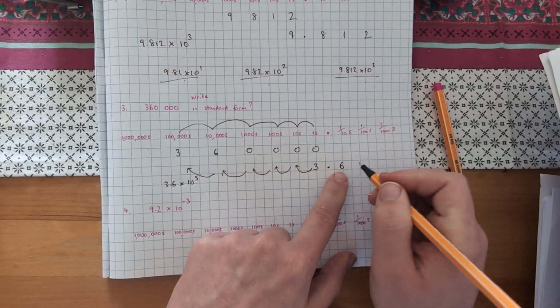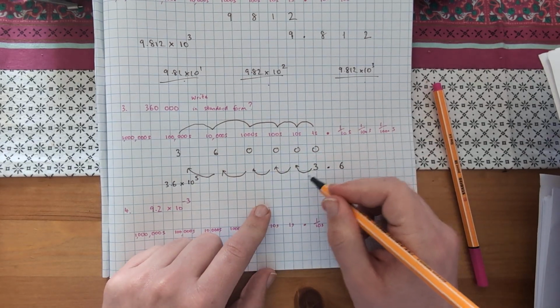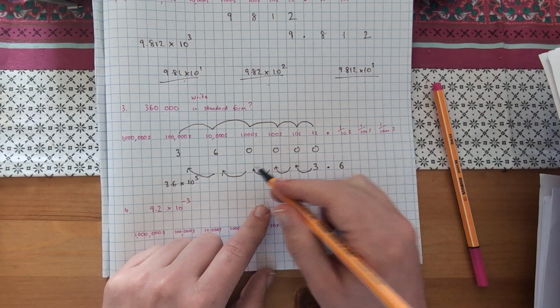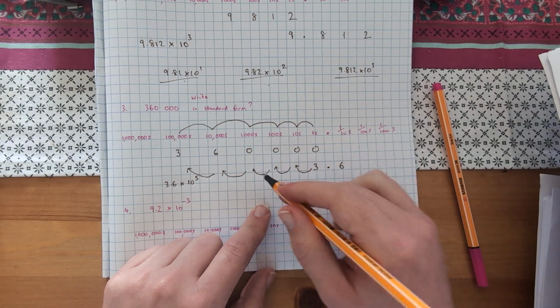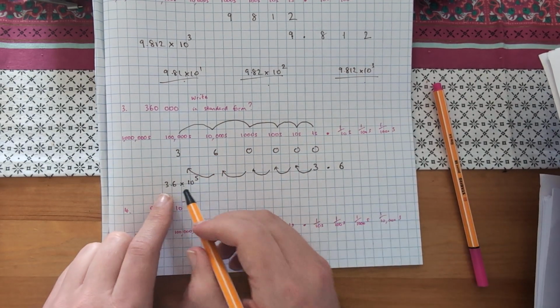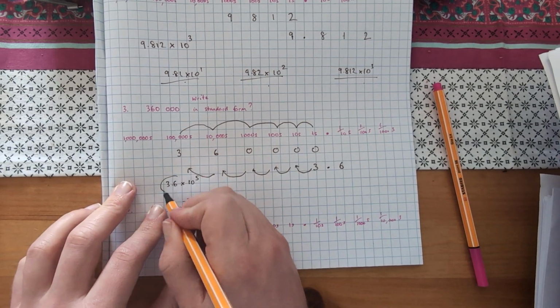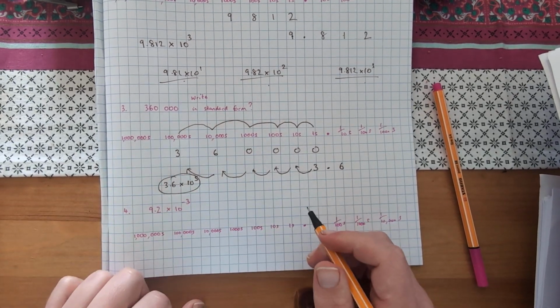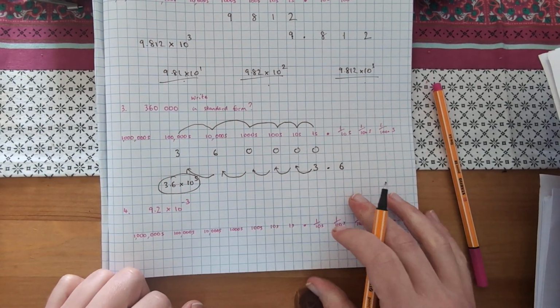That's right. Because I would move the 6 as well 5 places to the left, 1, 2, 3, 4, 5. And the 6 is now in the 10,000s column. So 3.6 multiplied by 10 to the power of 5 is 360,000 in standard form.